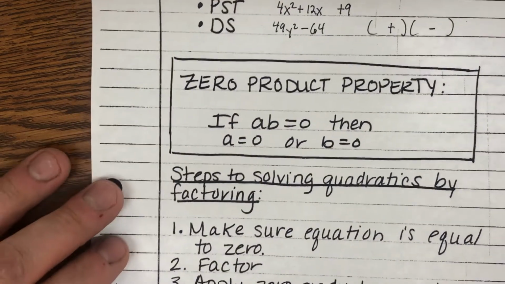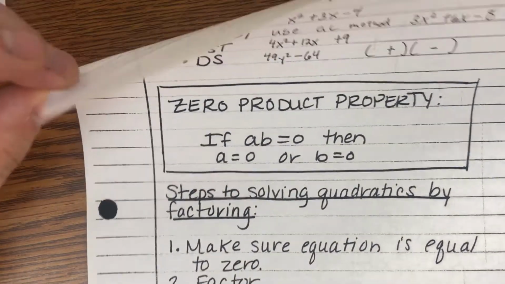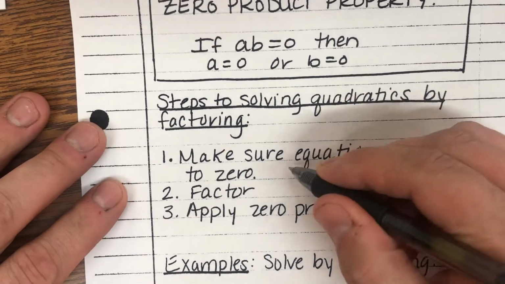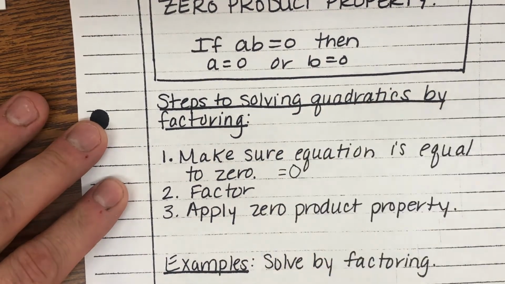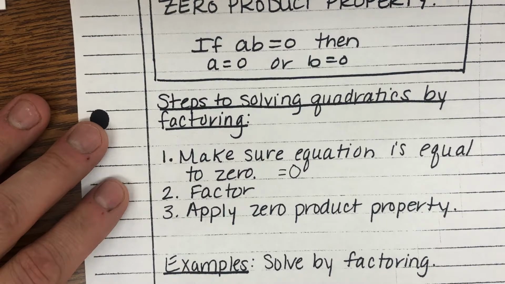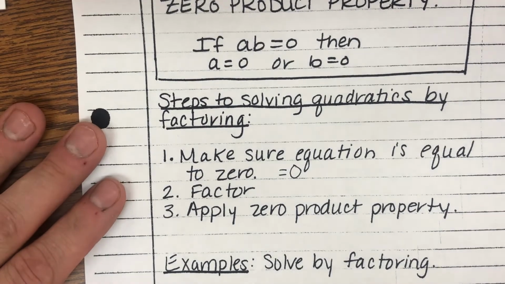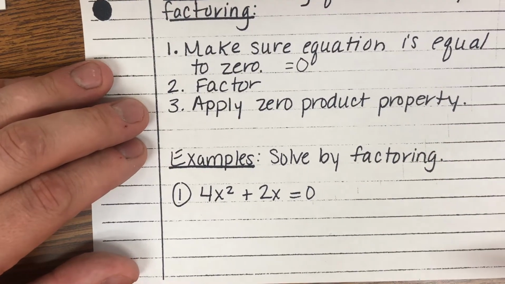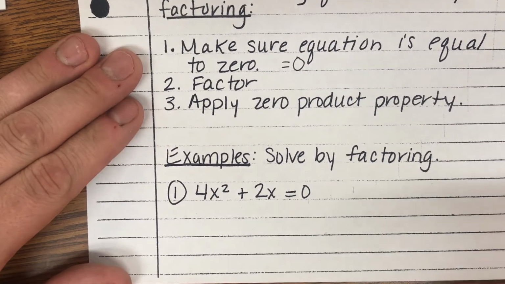So what we're going to do is make sure that our equation is equal to 0. So it has to say equals 0. All right. After that, we're going to factor it using our steps, and then we're going to apply the zero product property. So really the best way for us to do this is to hop into some examples and see how it works. So our first example says 4x squared plus 2x equals 0.